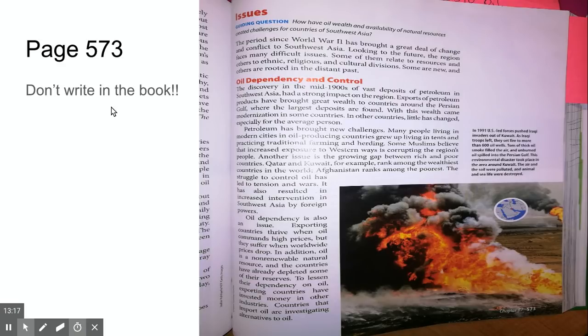And you see at the top that it says issues. Okay, again, please don't write in the book. So it says issues. The period since World War II has brought a great deal of change and conflict to Southwest Asia. Remember, Southwest Asia is the same thing as the Middle East. So they've got some issues. First thing is going to be oil. So we see oil dependency and control.